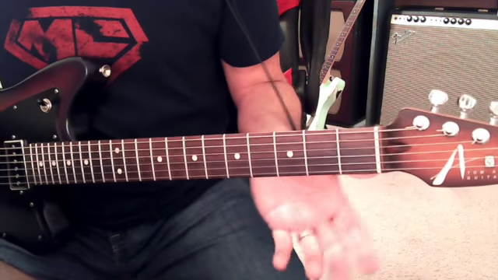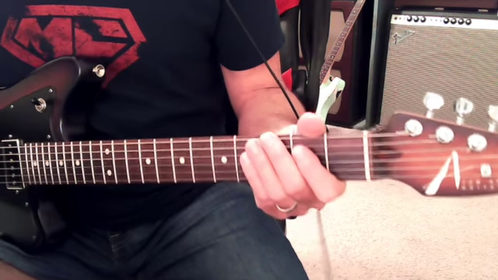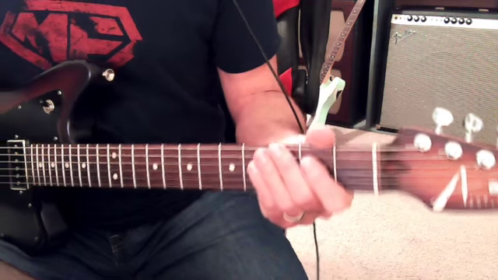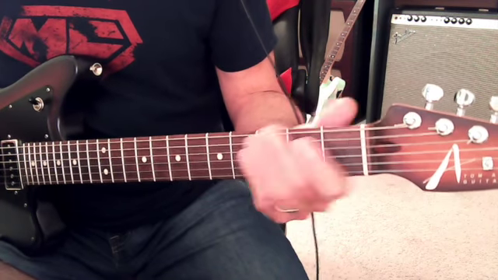If it takes you a second, no problem. But think of the note names according to the fret markers. That should help you find the notes. So let's give you an example.